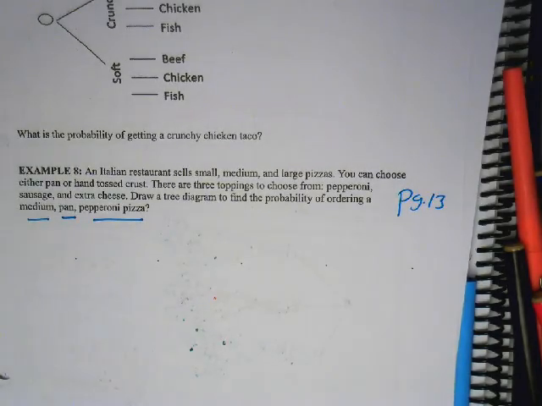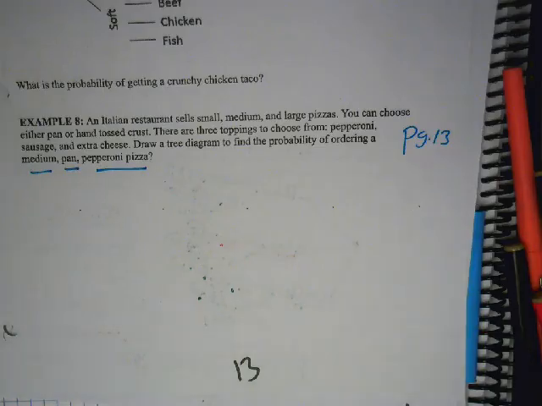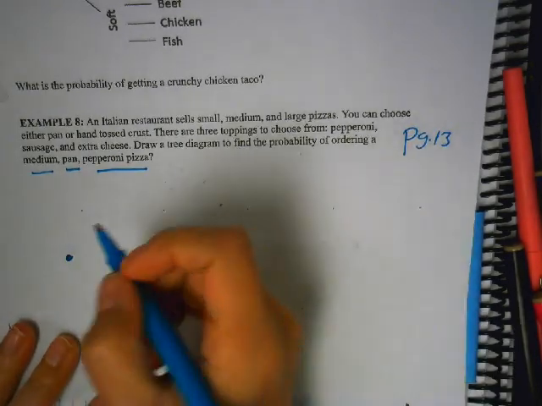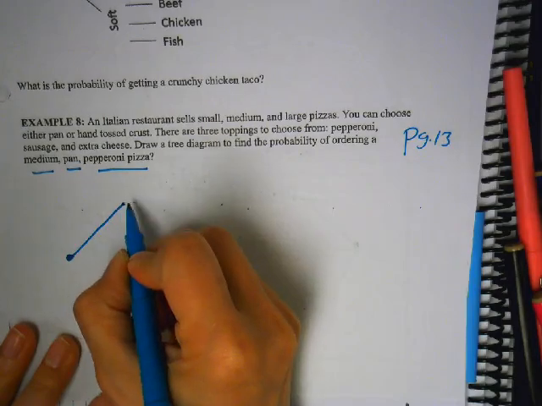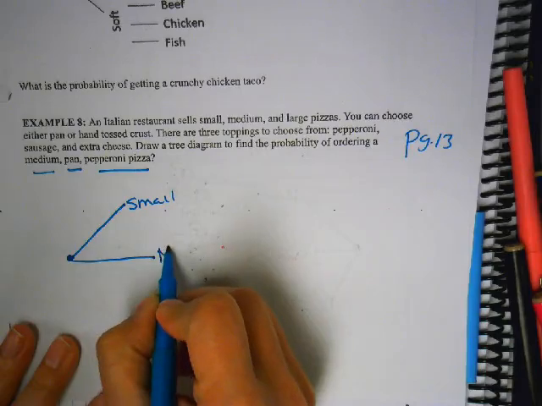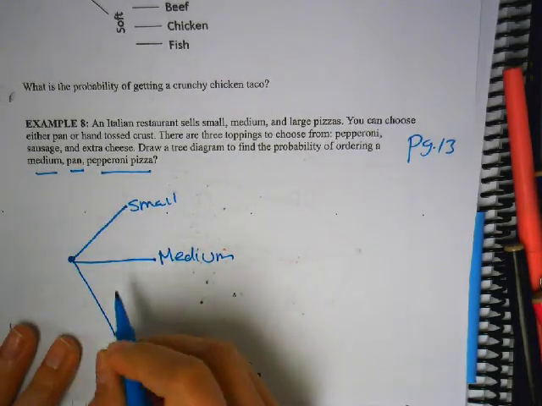Okay. All right. So you go in order. So what are the first choices they gave us in order? Size. Small. So start with the vertex. Then we draw a ray for small, a ray for medium, and then a ray for large.